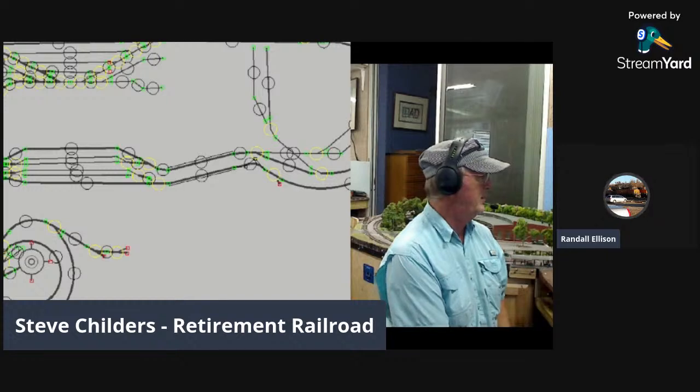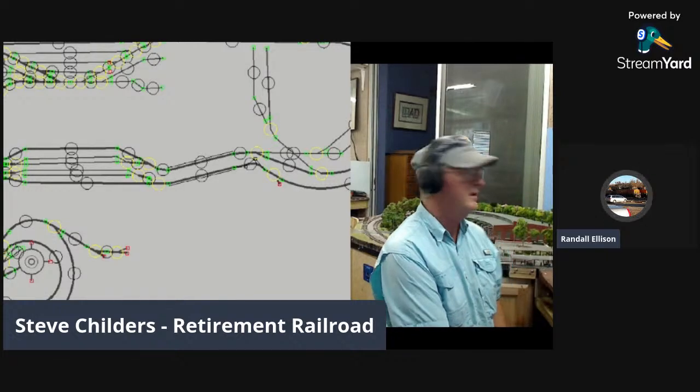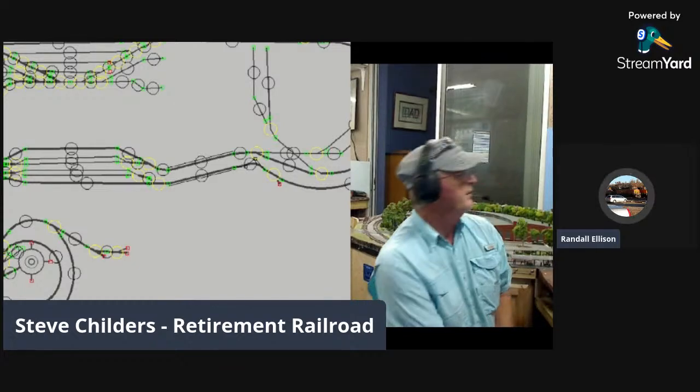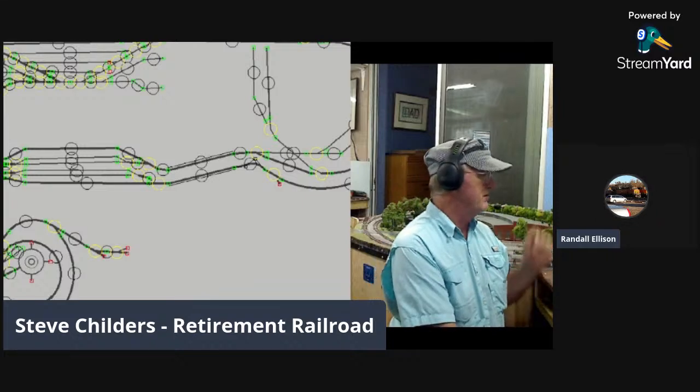You have to add some interest to switching operations. Yeah, our club layout's actually pretty straightforward. You just basically set your trains on the track and go. We don't really do the scheduling stuff on it. Right, that's just like open running, versus operation.